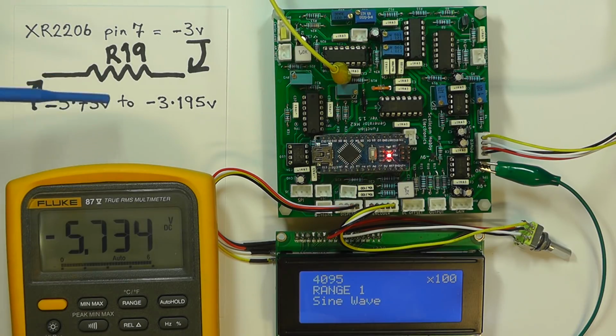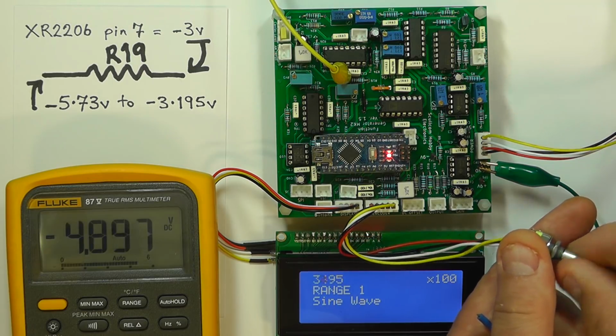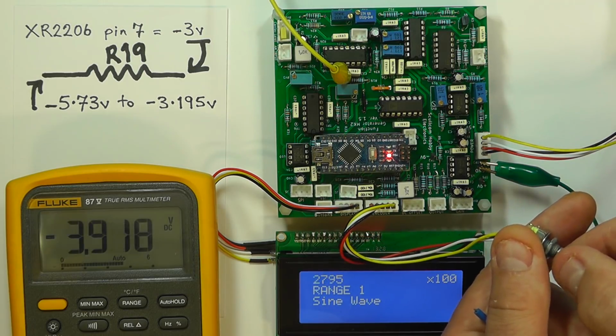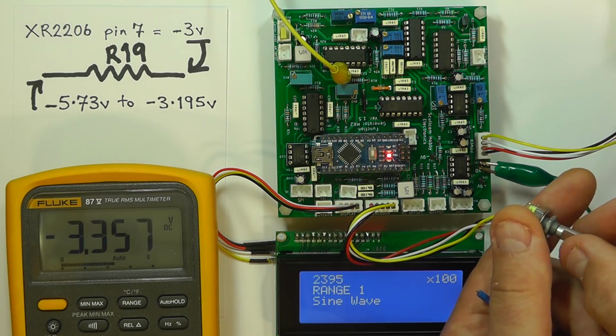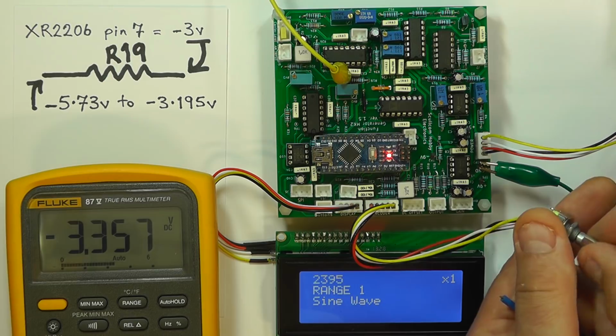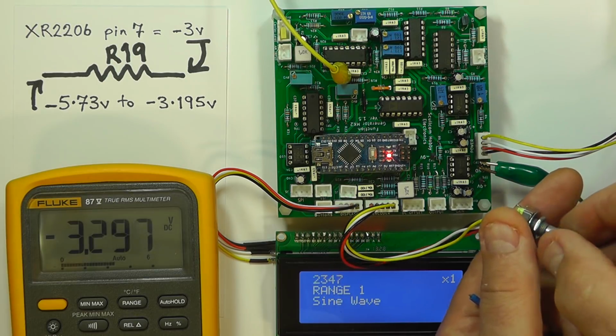And I have to set the minus 3.195, and we do that now by adjusting the rotary encoder until we get down to that value. So let me do that. I'm just going to press the button on the rotary encoder so we can trim it a bit more finely, one at a time.